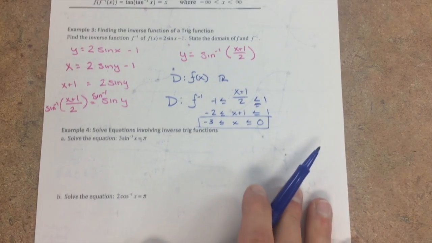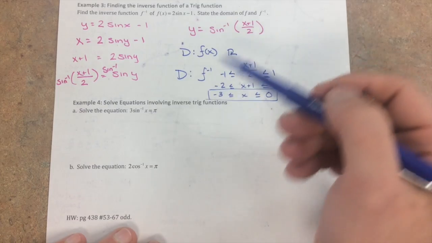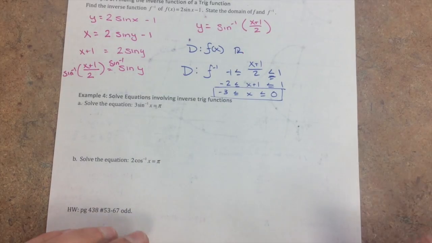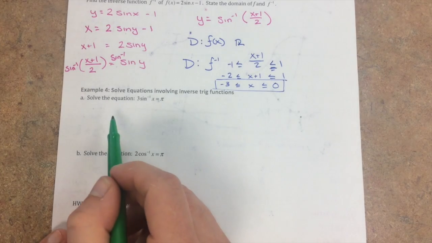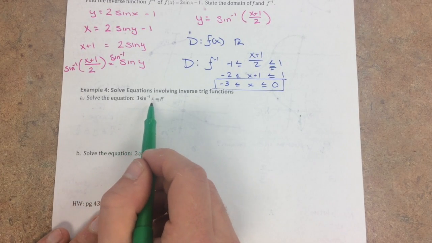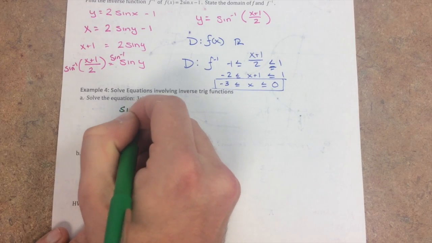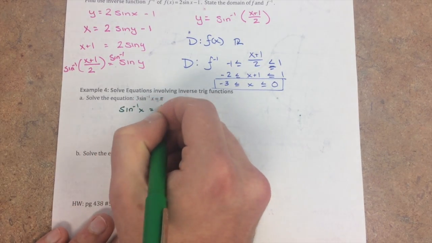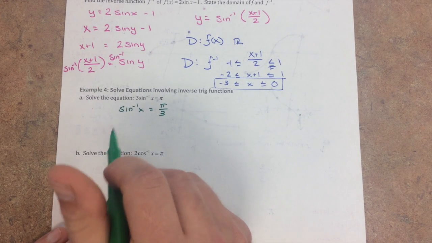All right, couple more. So we can find the inverse function. We can also solve inverse functions. So what we do here, solve the equation 3 inverse sine x equals pi. So first get the inverse function by itself. So divide by 3.